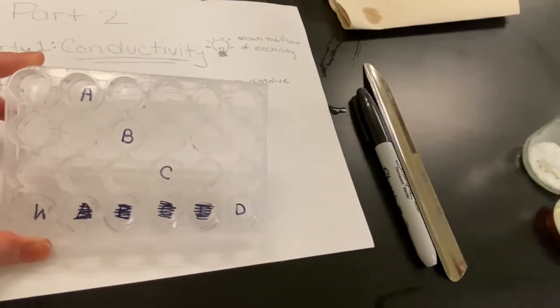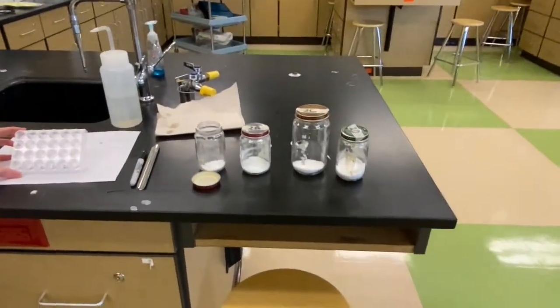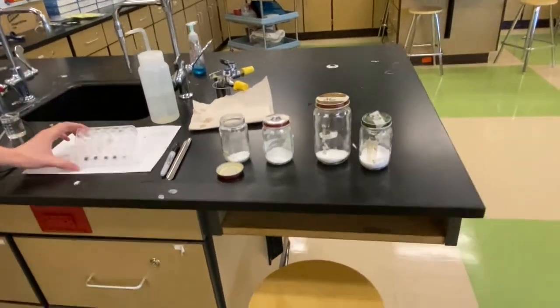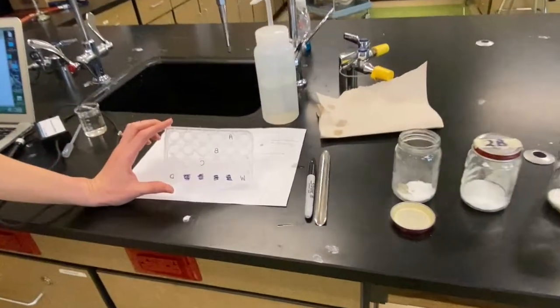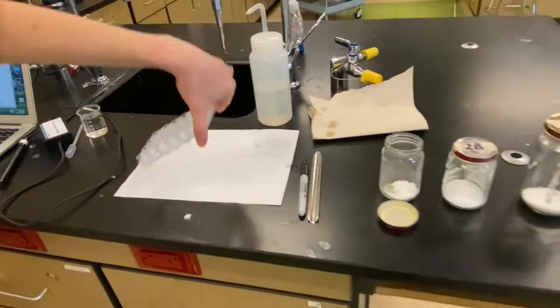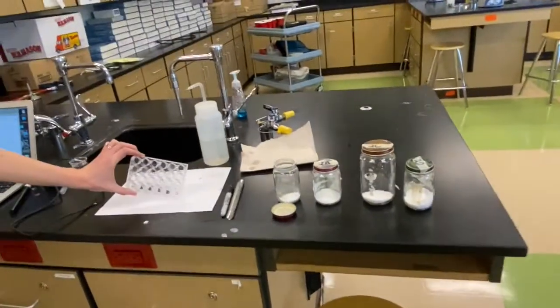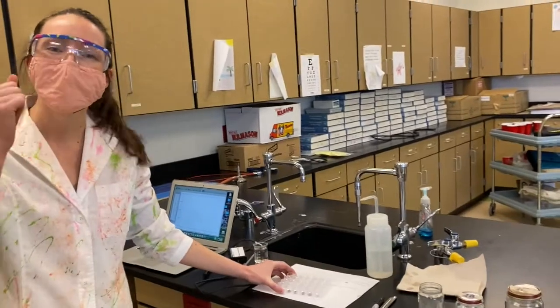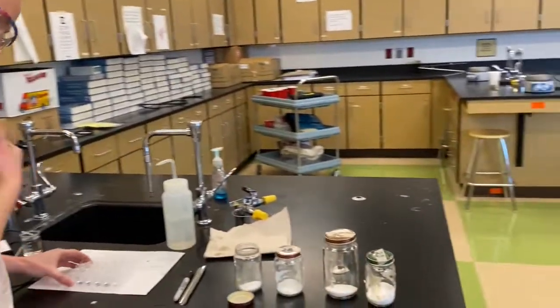You'll see I have 4 different wells labeled A, B, C, and D. There's one labeled W because I'm going to do some with plain old water. If you flip your well plate over and write with Sharpie, you have to write your letters backwards, but then you'll be able to keep track of your samples, because labeling is key in this lab, guys. I can't say it enough. Labeling is key to success in this lab.